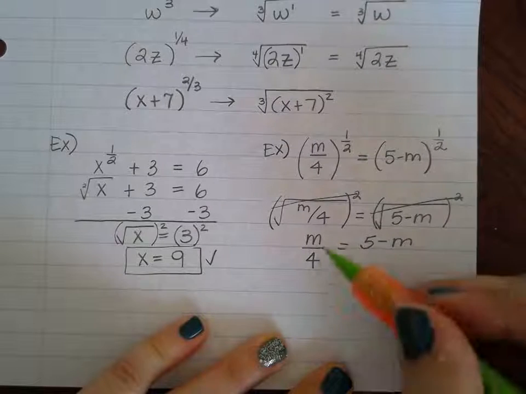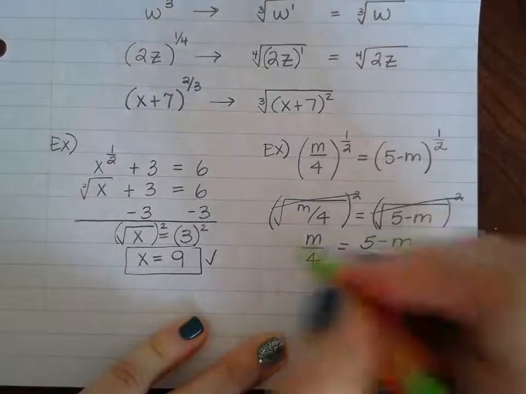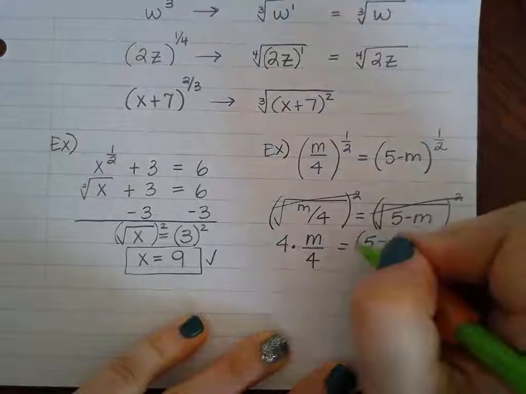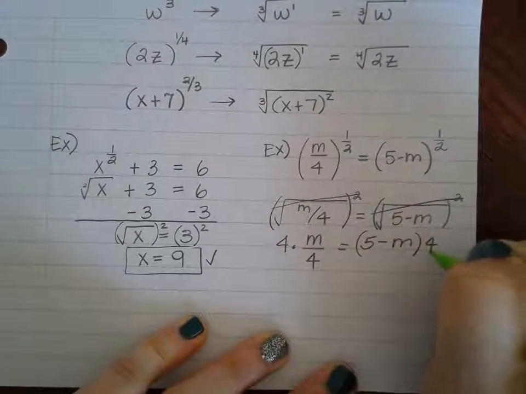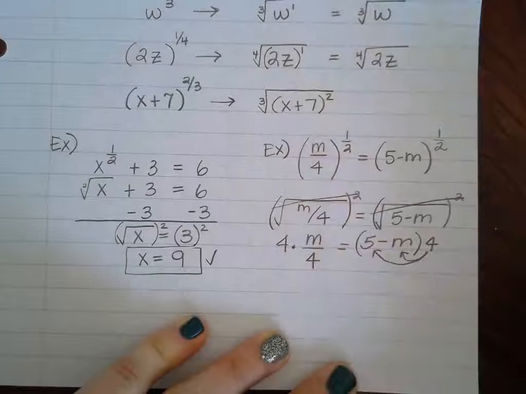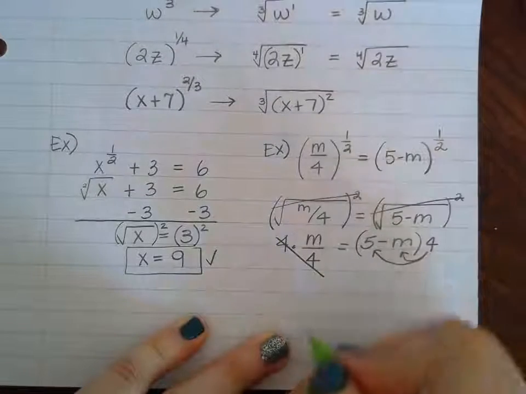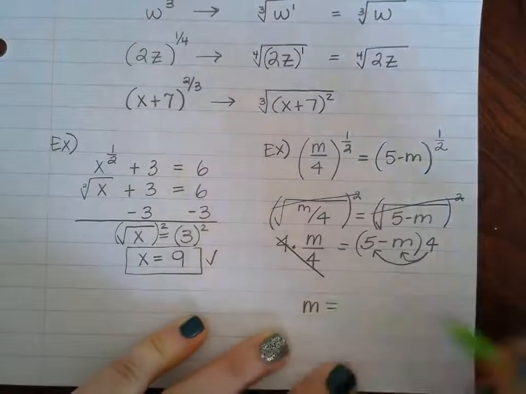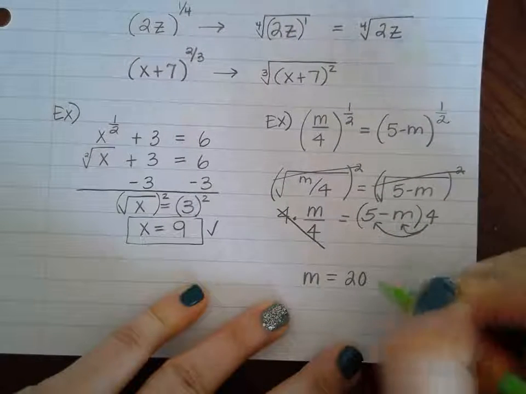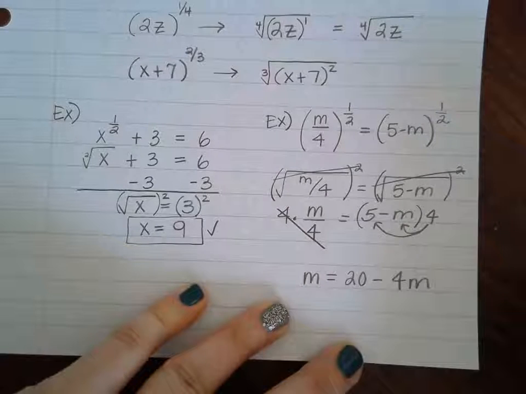I don't really care for fractions so much, so I'm going to get rid of this 4, and to do that I'm going to multiply by 4 on both sides. When I multiply by 4 on the right hand side, I will need to use the distributive property and multiply that by both terms. So you're going to have m equals, and then this will be 4 times 5, which is 20, minus 4 times m, which is 4m.